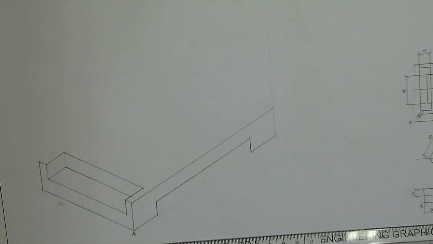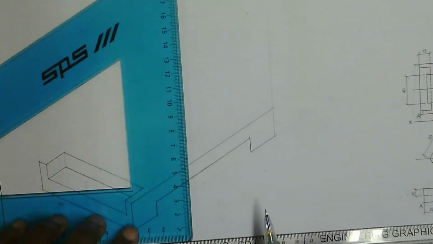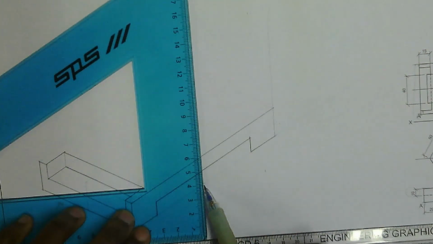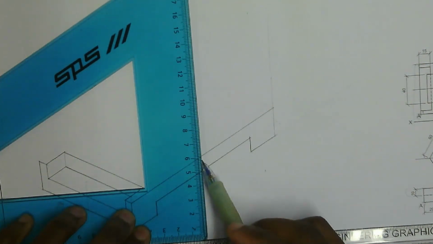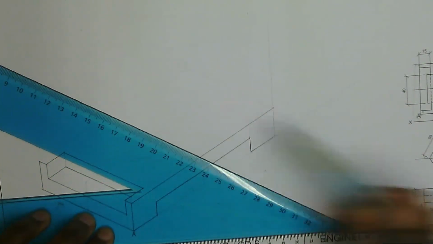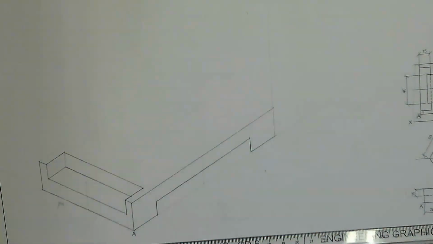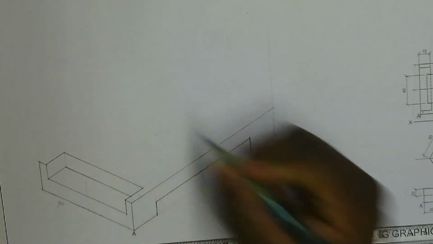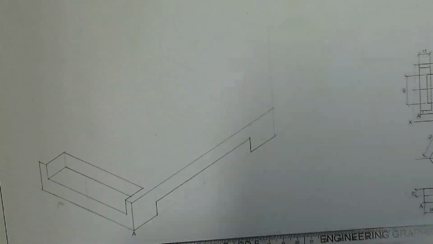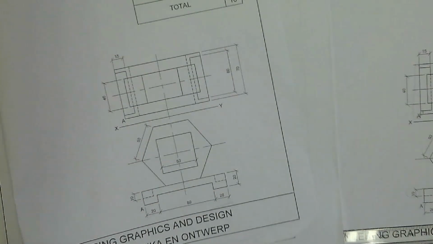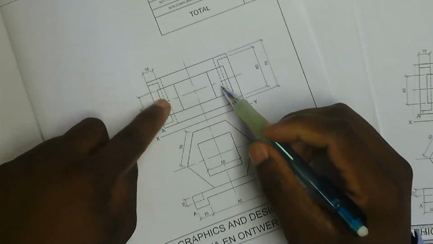Now I'm going to draw a line on top of this point here, a construction line. Remember? Then again, I can drop my line to go on top of the side. Okay, that is what I have there, my center. Now let's do it this way. Let's use the top view.